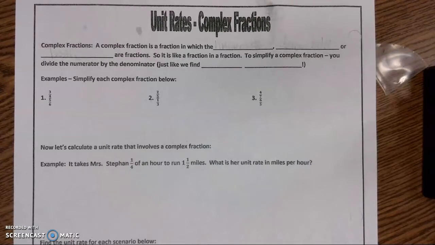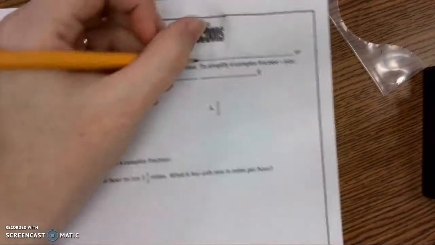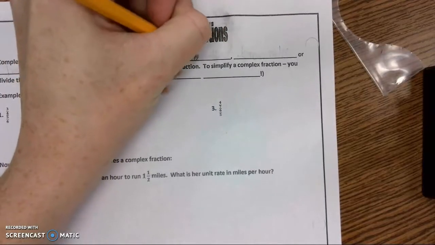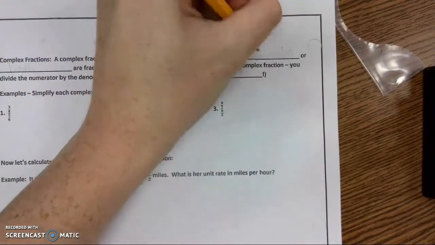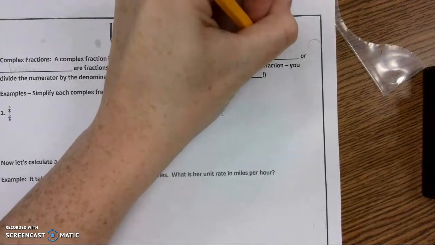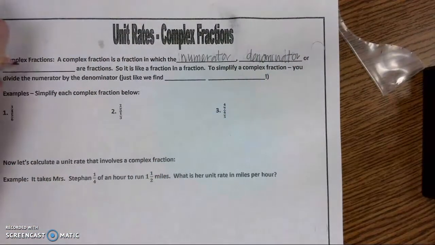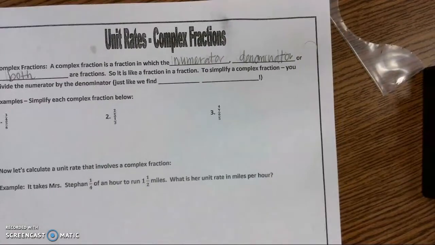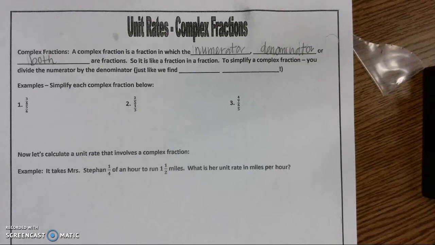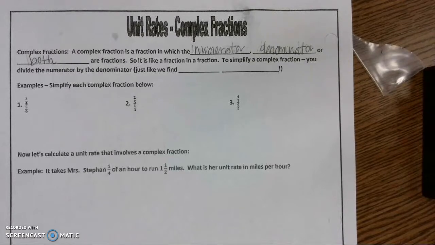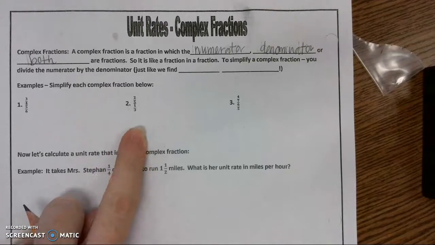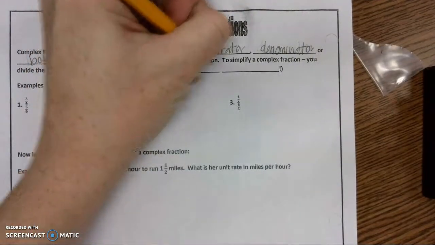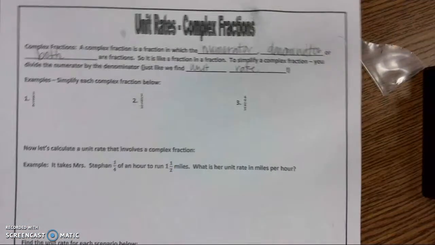Guys, today we're going to be talking about unit rates with complex fractions. A complex fraction is a fraction in which the numerator, denominator, or both are fractions. So it's a fraction within a fraction. To simplify a complex fraction, you divide the numerator by the denominator, just like we find unit rate, which is what we talked about in our last video.